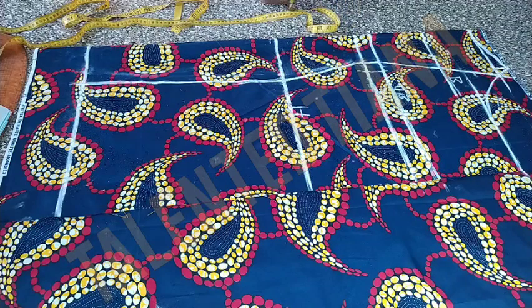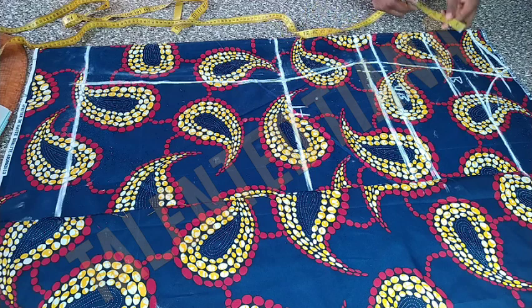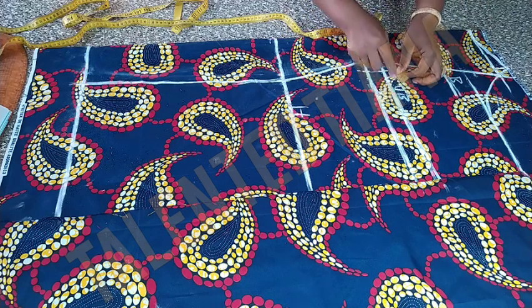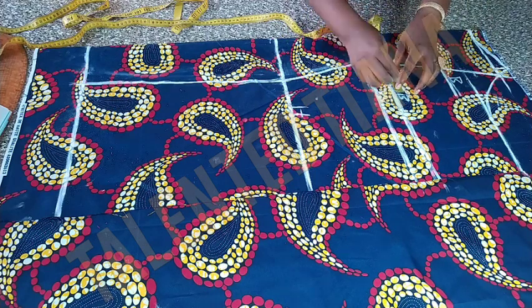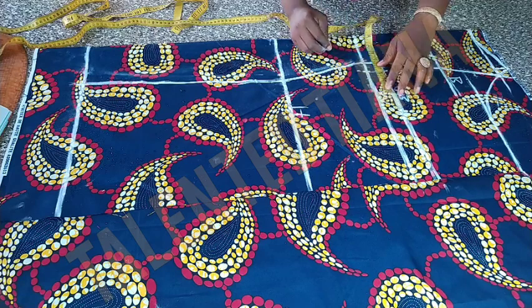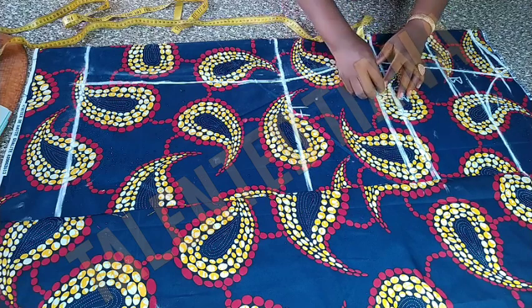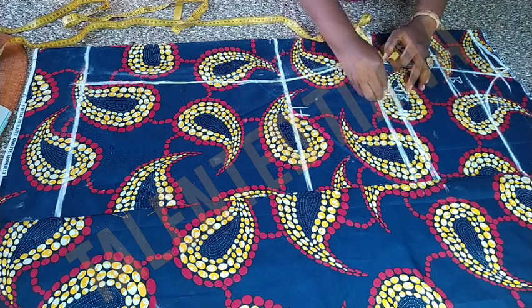So I'm through with the center. You can see my centerpiece. This is my centerpiece. So now on this line, I'll have to mark 3 inches, come down to the waistline, mark 3 inches and join.